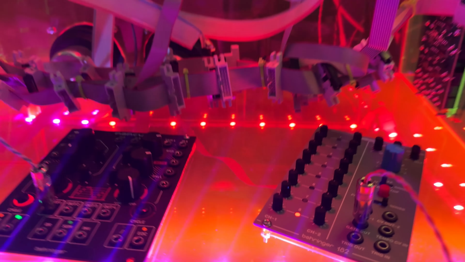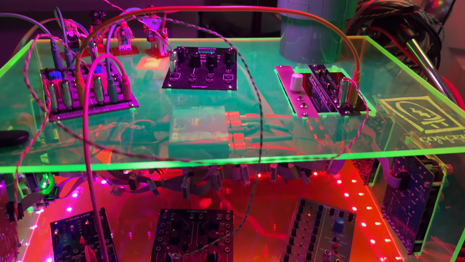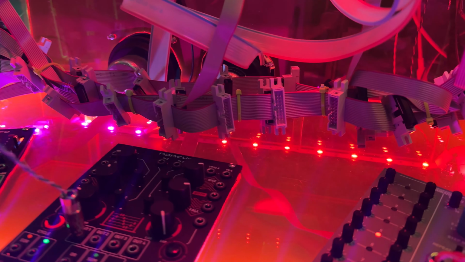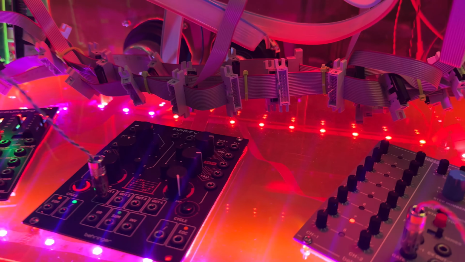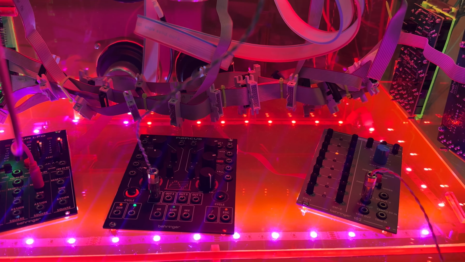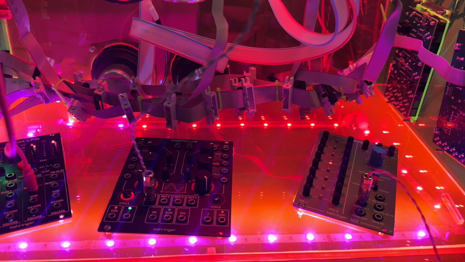So yeah, that's this patch, which is pretty fun. I think it sounds very different than the last one, but kind of similar. And then I'll keep working away. Probably unplug this patch, or maybe I'll build on it a little bit. We'll see.